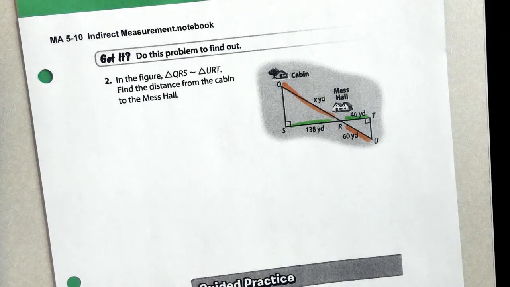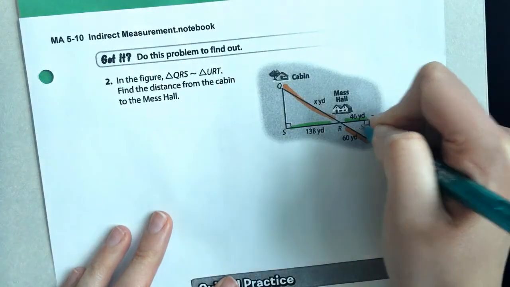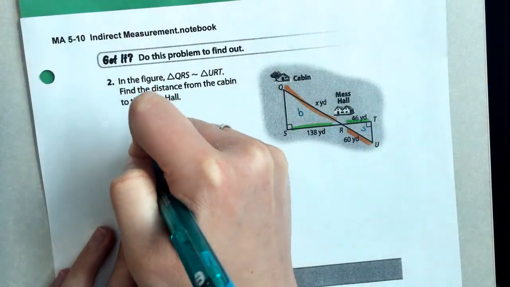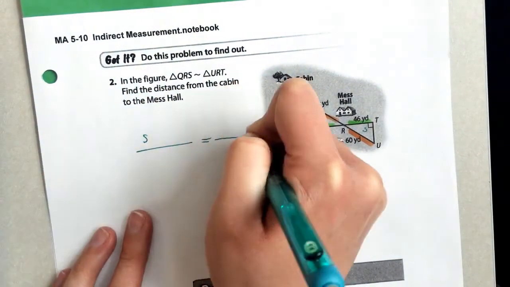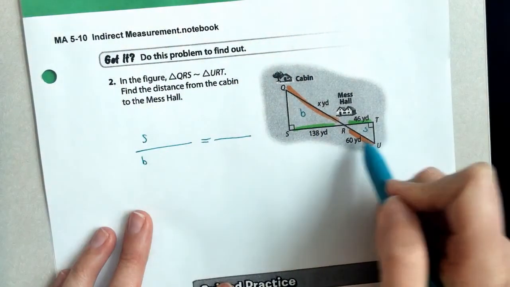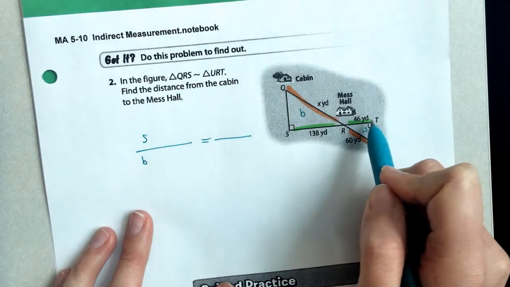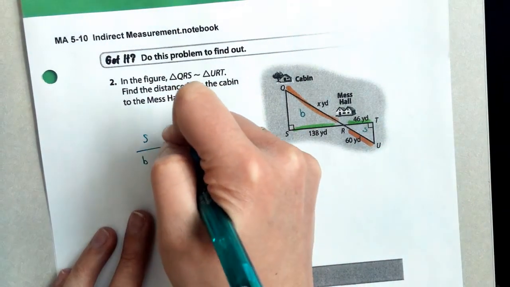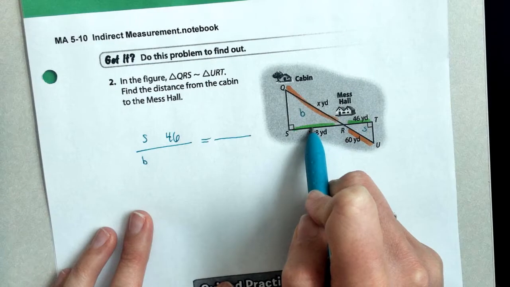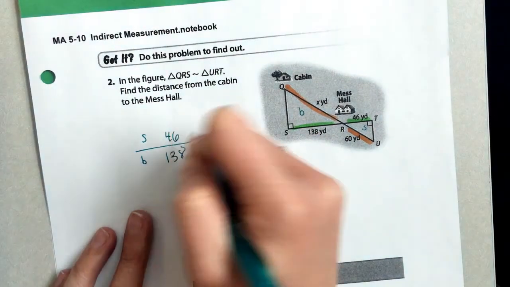We go to set up our proportion. This one's my small, this one's my big. So I'm going to start with any of the numbers from the small, doesn't matter. So 46. The corresponding part on the big is 138.